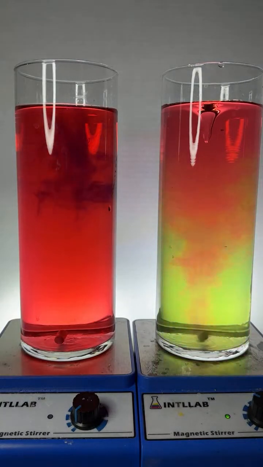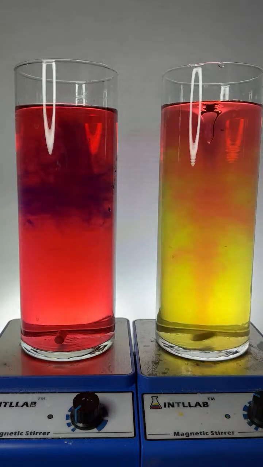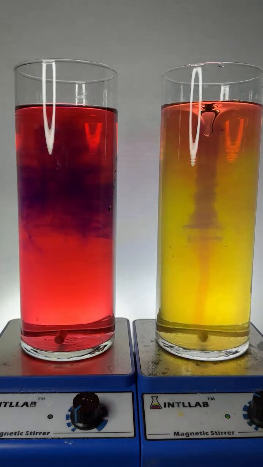Got the rainbow over there on the right, which is kind of cool. I'm going to add a 4th drop just for the heck of it, see if we can get the rainbow again. It's really pretty when we get the rainbow.